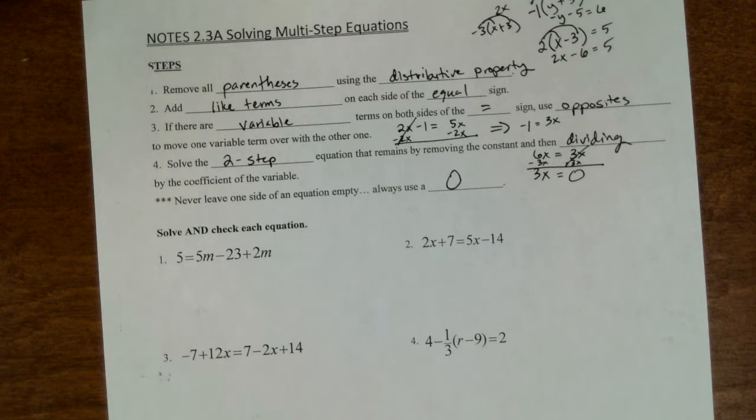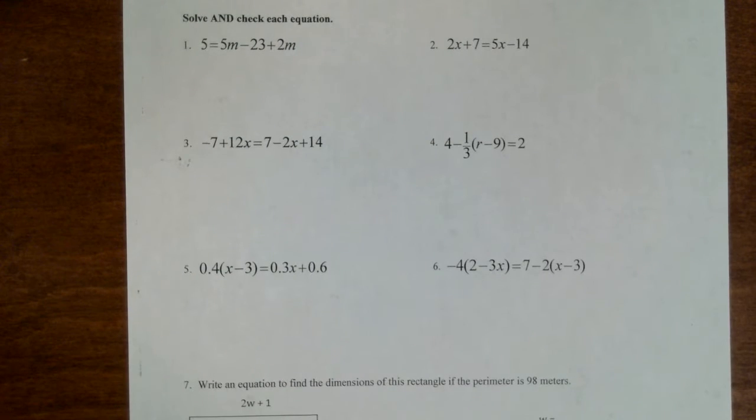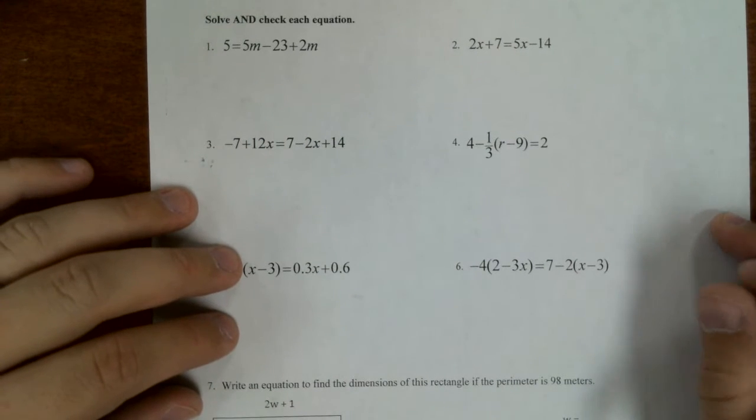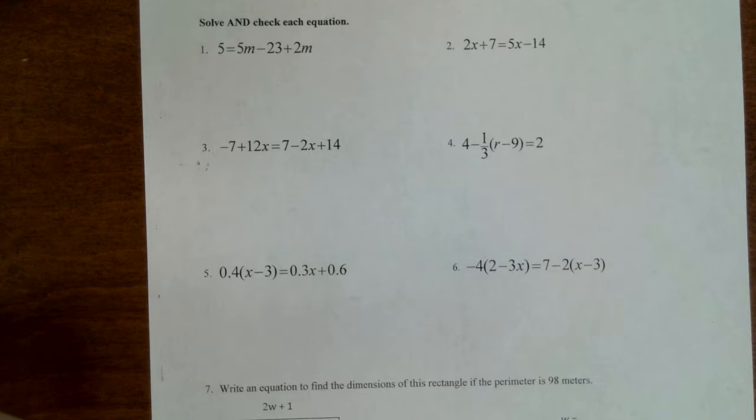All right, so let's look at a couple of examples. So example 1. We have 5 equals 5m minus 23 plus 2m. All right, so we don't have any parentheses, so we don't have to worry about that step.